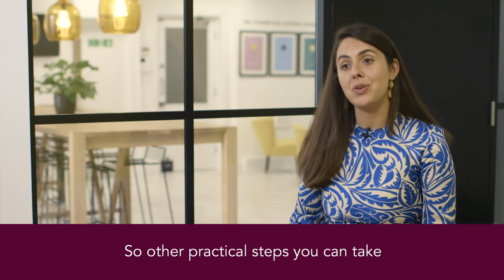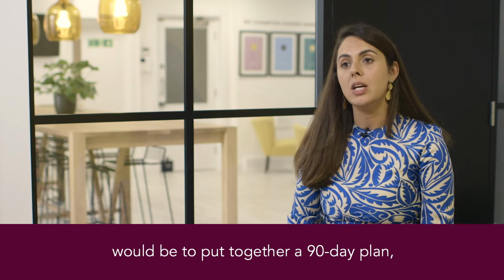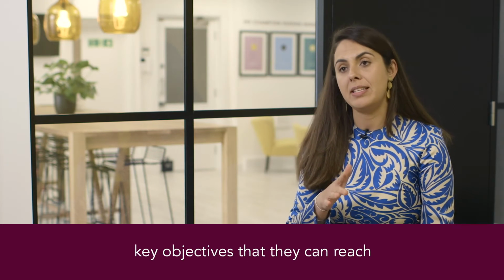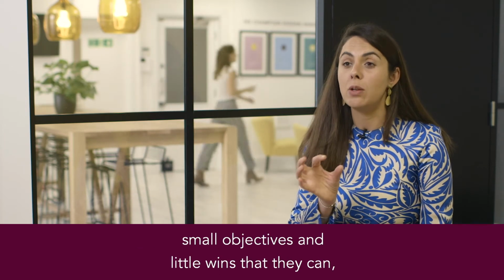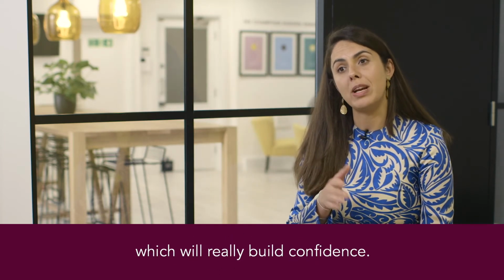So other practical steps you can take would be to put together a 90-day plan, which would have a breakdown of key objectives that they can reach at 30 days, 60 days and 90 days, small objectives and little wins that they can make along the way, which will really build confidence.